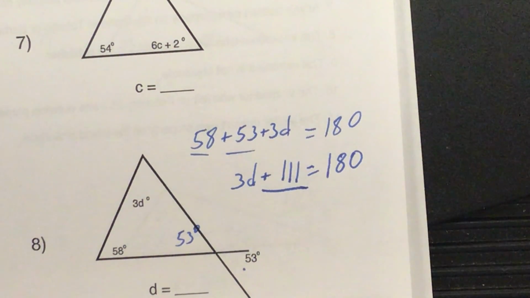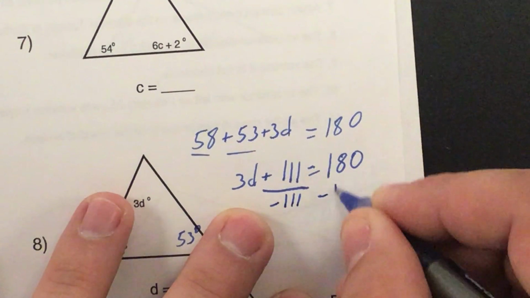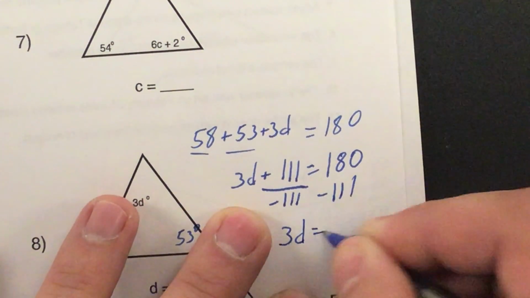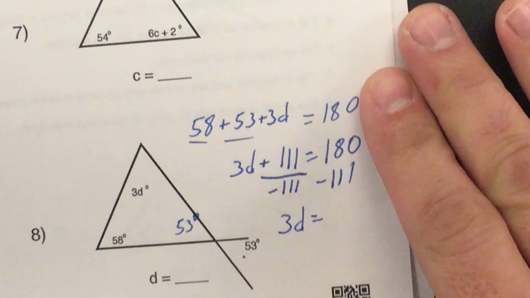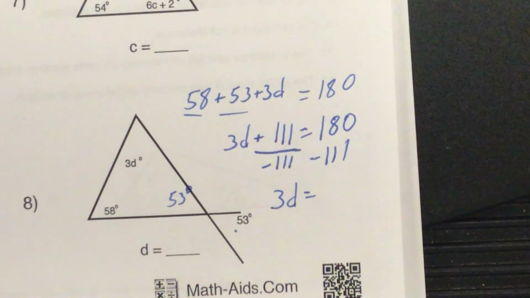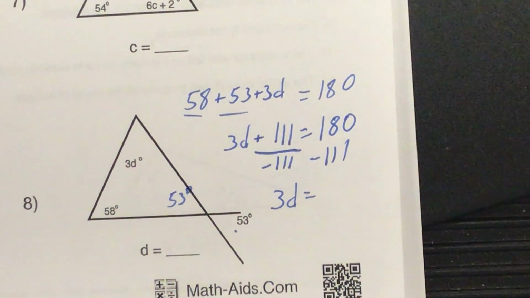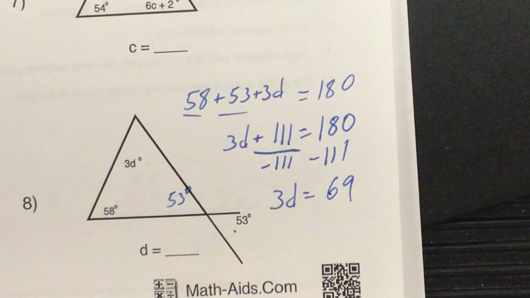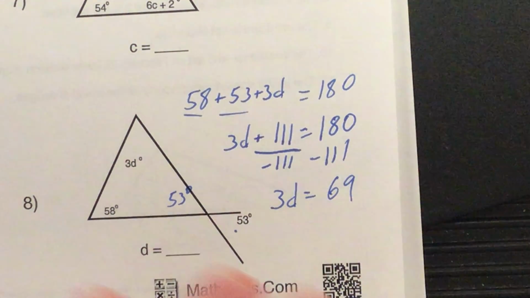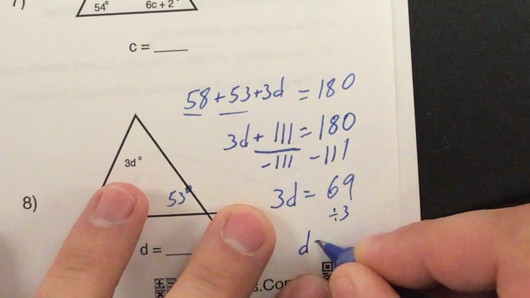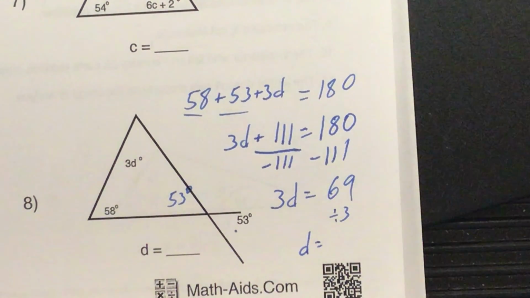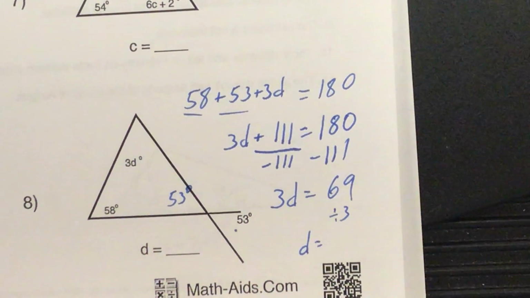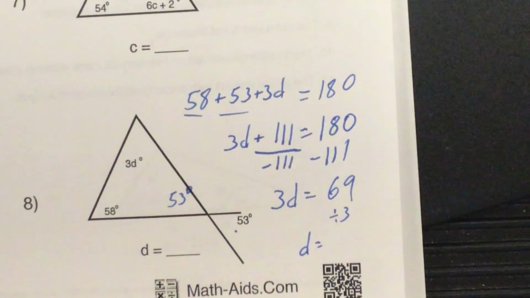Negative 111. Do the opposite, yep. So 180 minus 111. 69. Then what? Divide. By? 3. Yep. 23. Very good.